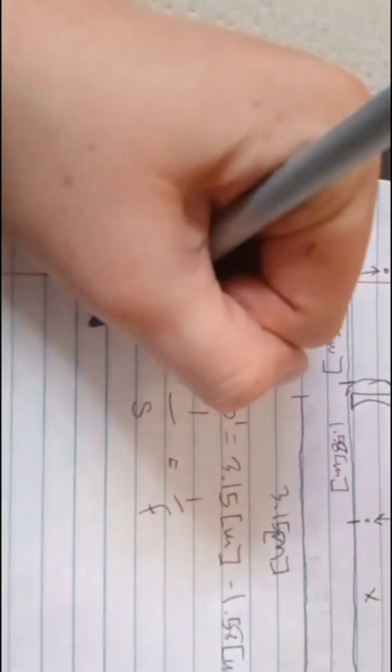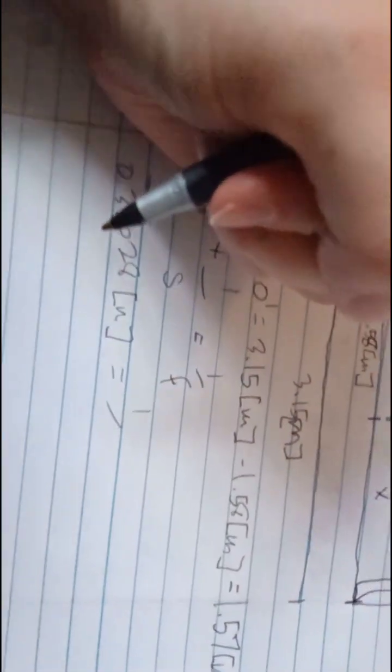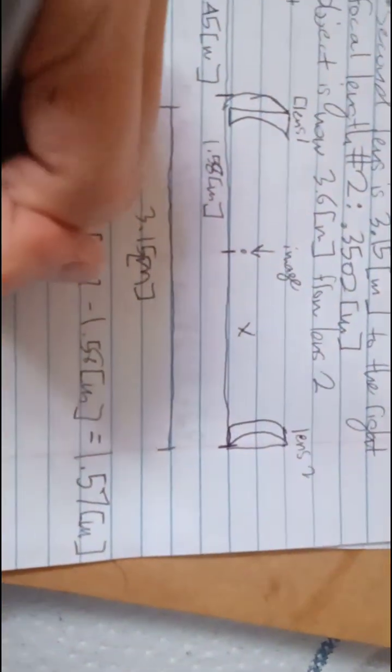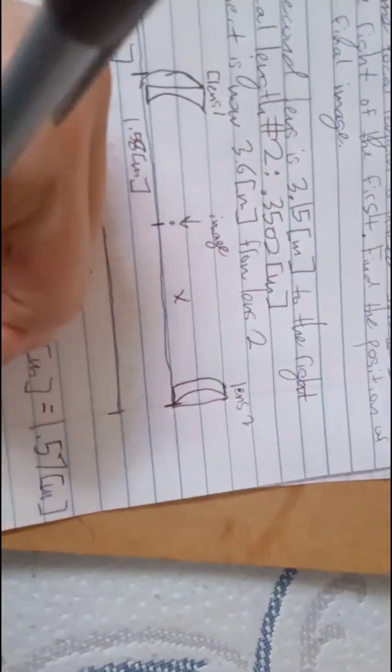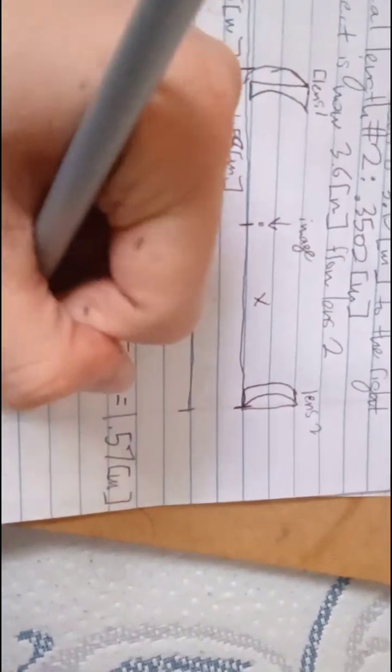So 0.35028 meters over 1 equals 1 over S1, which is the position of the final image, plus 1 over 1.57 meters.